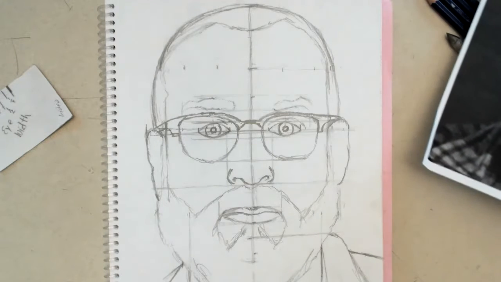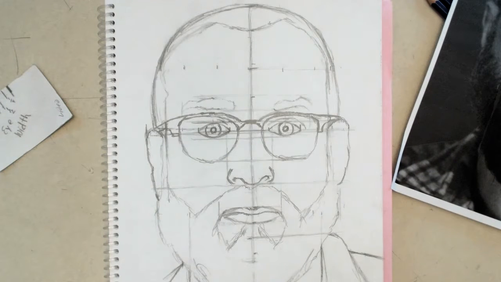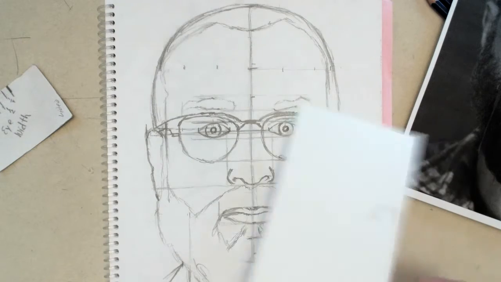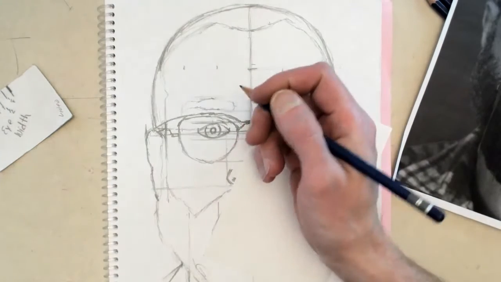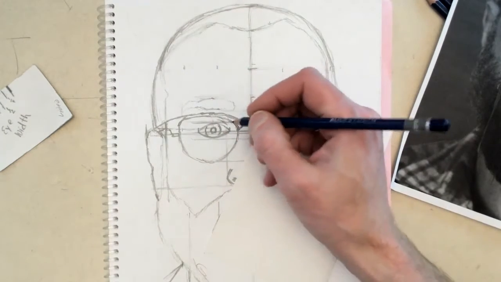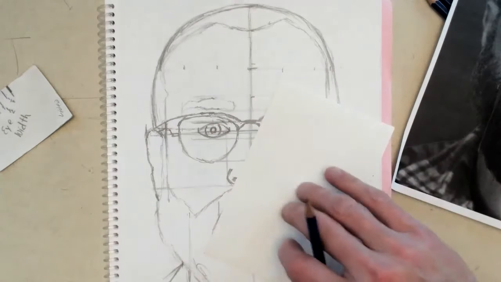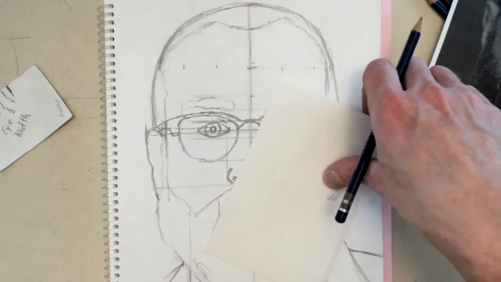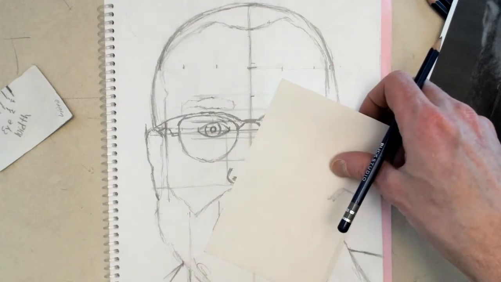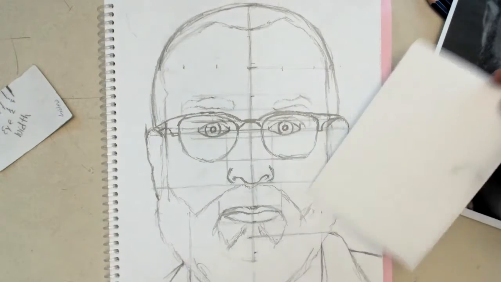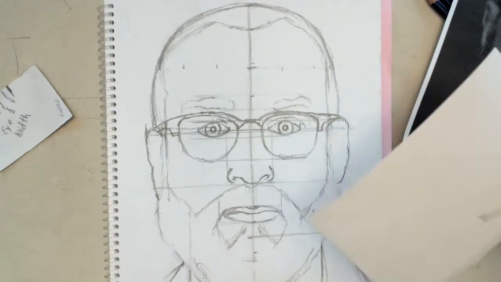So as you're working, I recommend using a scrap piece of paper that your hand can rest on. So that way, when, for example, you're working on the details of your eyes, you have this protective piece of paper and you're not getting pencil on your hand and you're not smudging out a lot of the fine lines and markings that you've made.